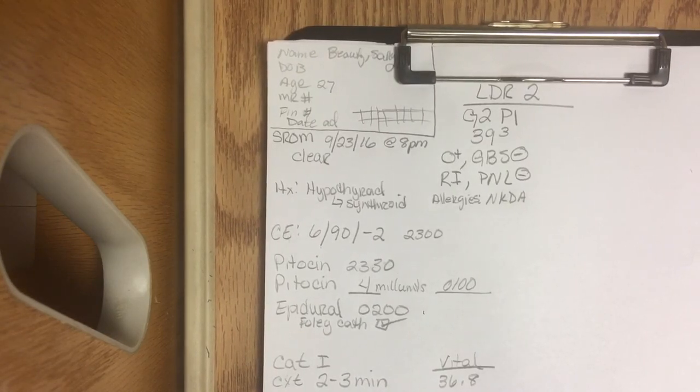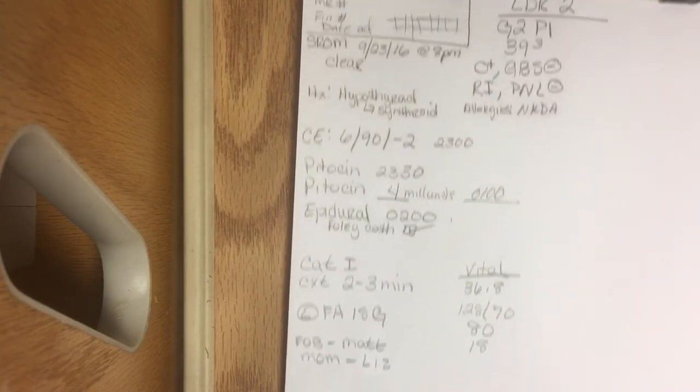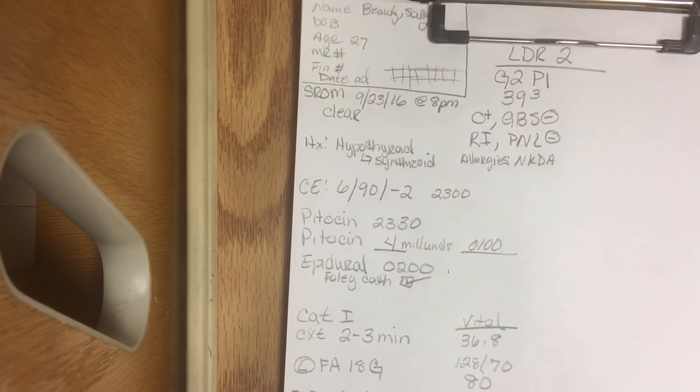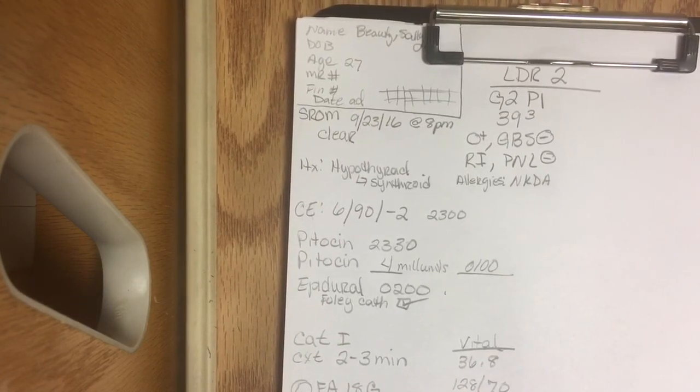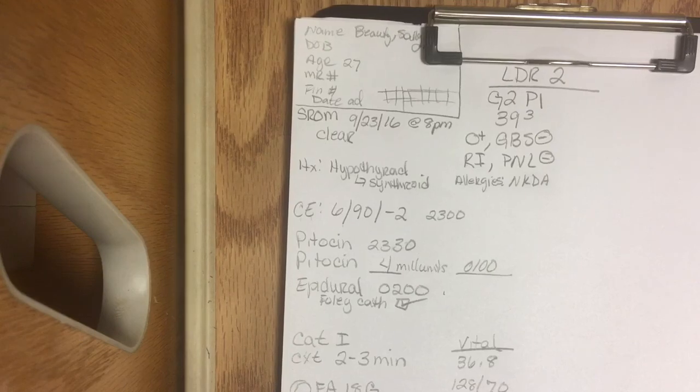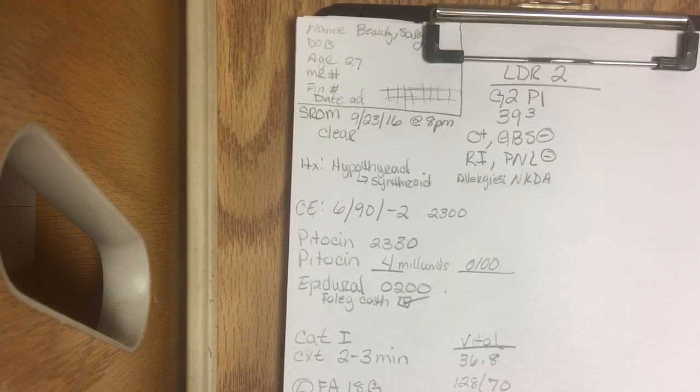And that's about it. So normally, like I said, I don't use this huge sheet of paper. I normally use a quarter size of it and I write very small. So you don't have to worry about taking this huge sheet of paper with you. All right, so that's basically how I give my report.